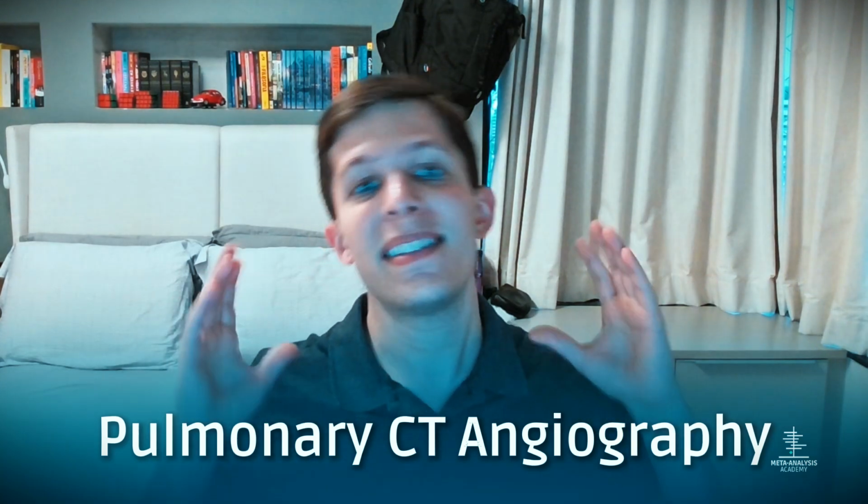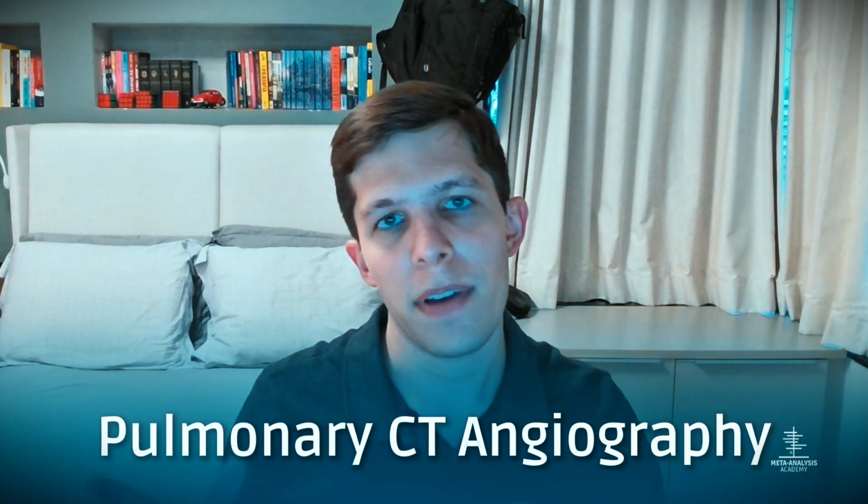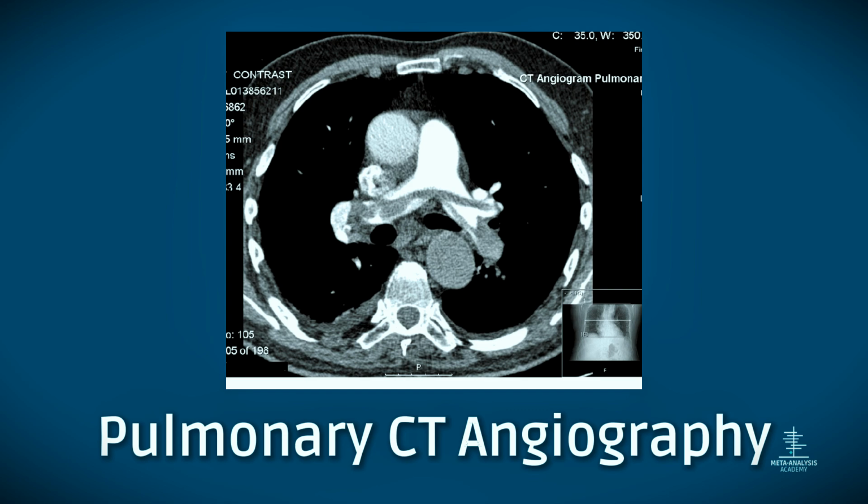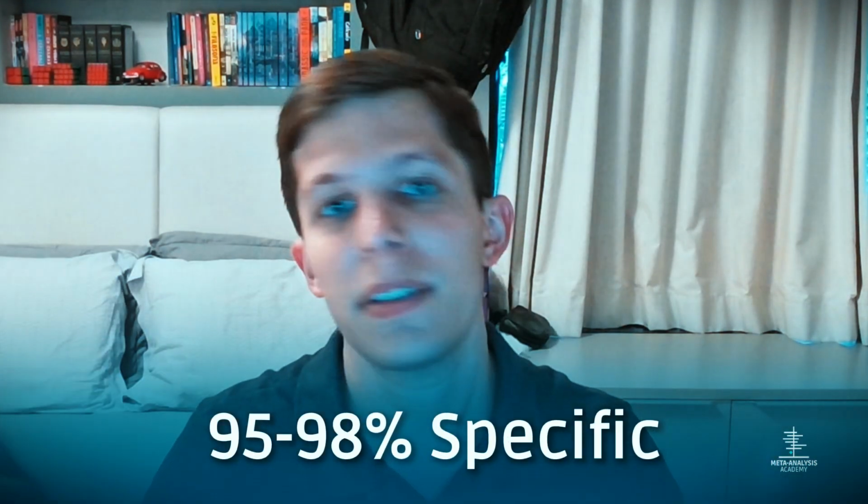So you need a very specific test for pulmonary embolism to confirm that the D-dimer was not elevated by other diseases. In that case, you're going to go for a CT pulmonary angiography. This is an imaging test, not a blood test, and this is very specific, ranging from 95 to 98% specific.